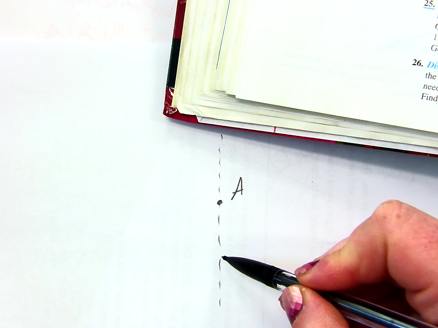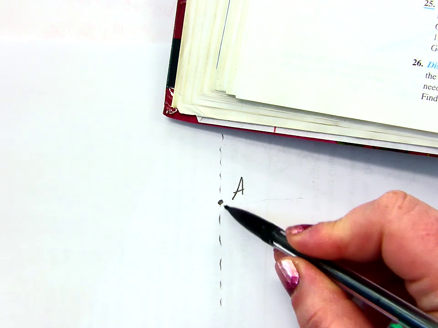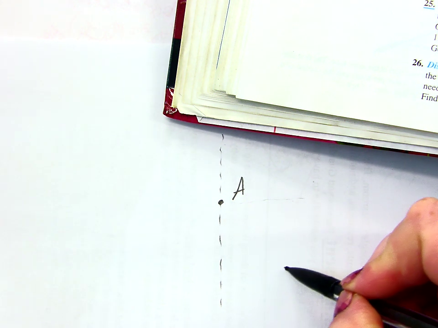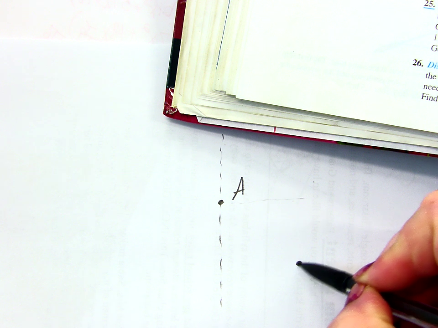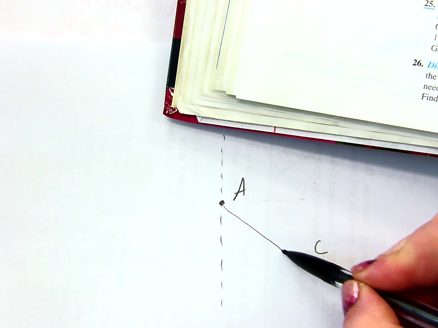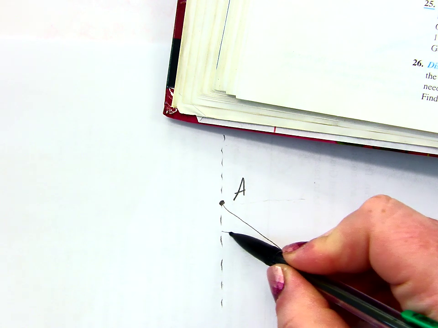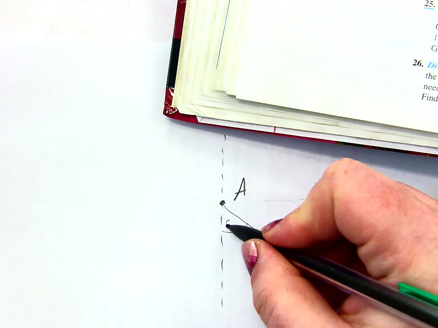You can use a protractor. I'm not going to. I know if that's 90, halfway is 45, so I'm going to go a little bit past there. All right, so I'm going to put my point C somewhere about there. But I know when I draw this, it's this angle off the north-south line that's 52 degrees.